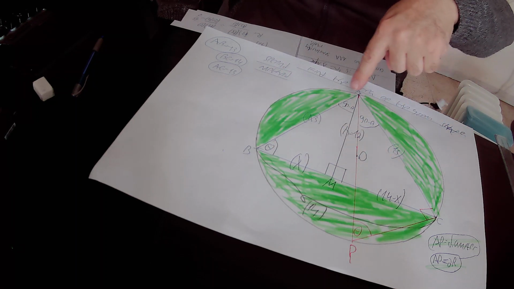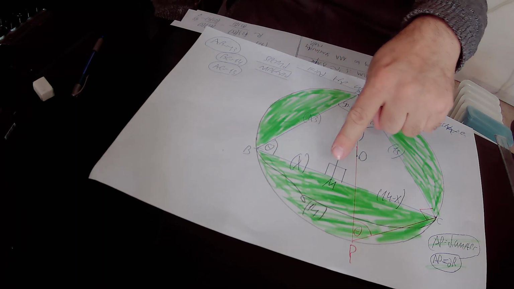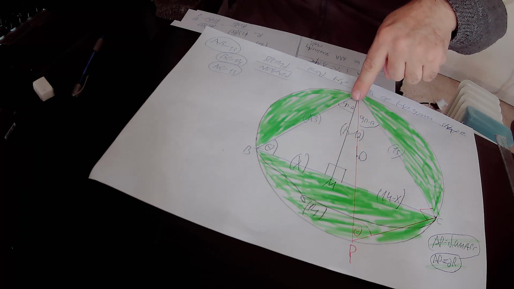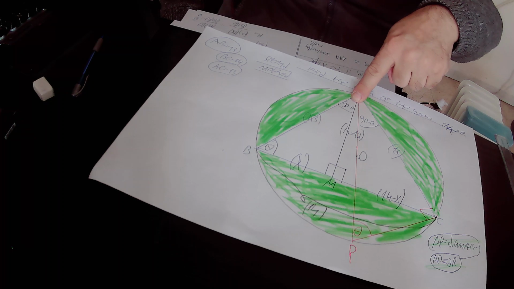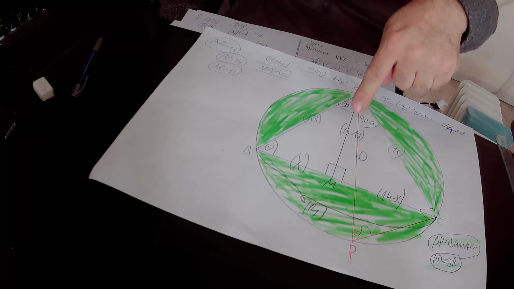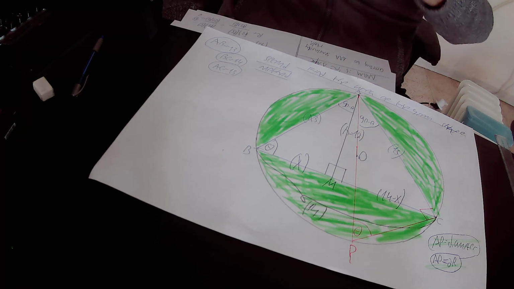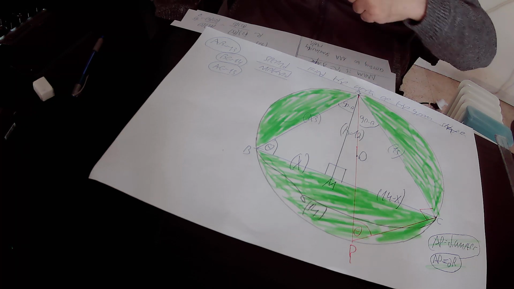In this right triangle, triangle ABM, this angle equals theta and this angle equals 90 degrees. Therefore, the missing angle here must be equal to 90 degrees minus theta. Why? Because 90 degrees minus theta plus theta is 90 degrees, and 90 degrees plus 90 degrees equals 180 degrees. That is the sum of the angles in any triangle.